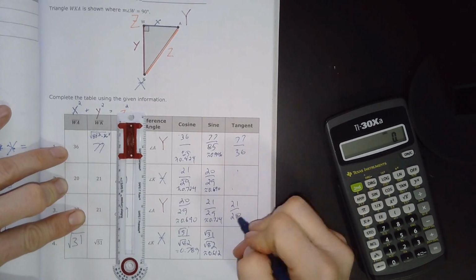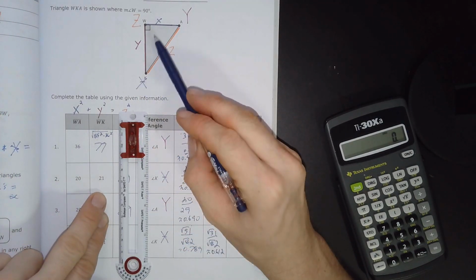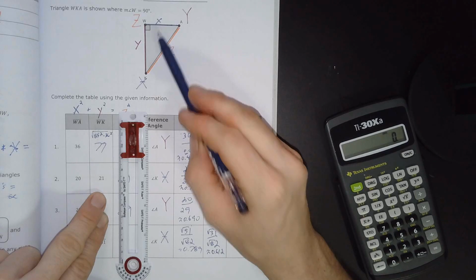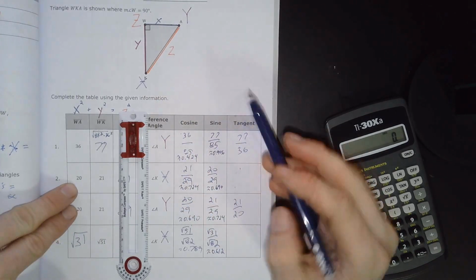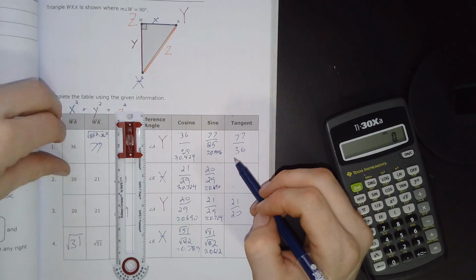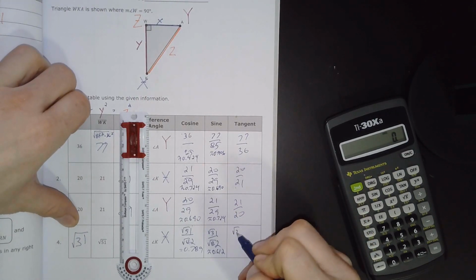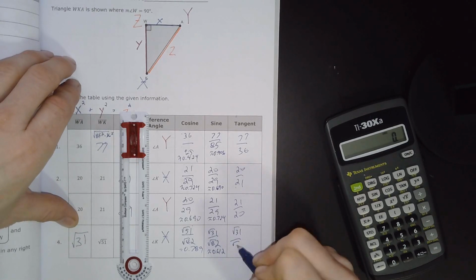21 over 20. Now we're going to look at x. X is going to be opposite over adjacent, so it's going to be x over y, not y over x. All right, so it's going to be 20 over 21, and square root of 31 over square root of 51.